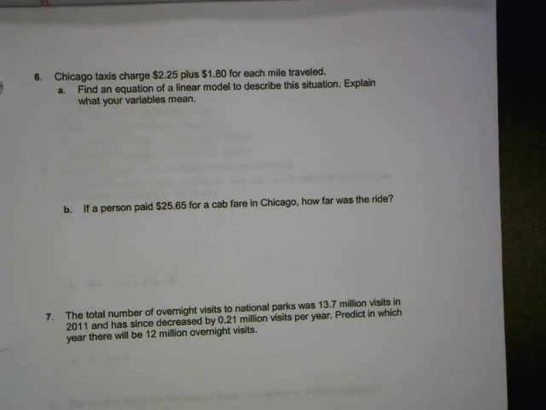Couple word problems in this section. It says Chicago taxis charge $2.25 plus $1.80 for each mile traveled. Find an equation of a linear model to describe this situation. Explain what your variables mean.